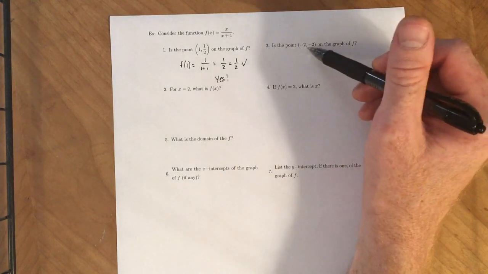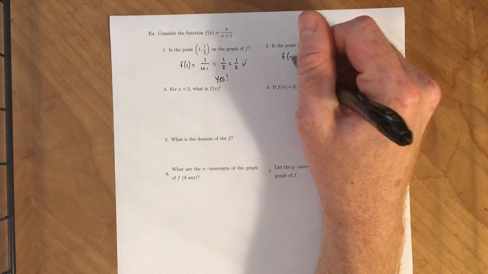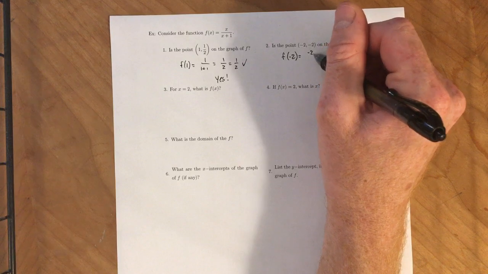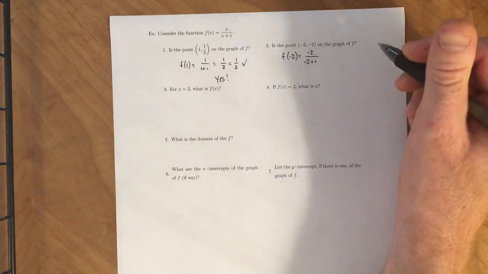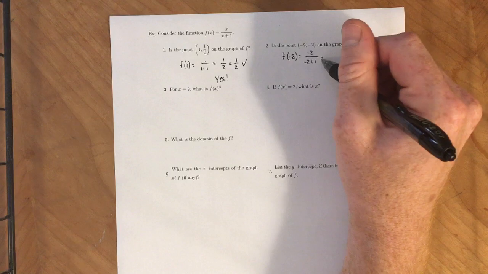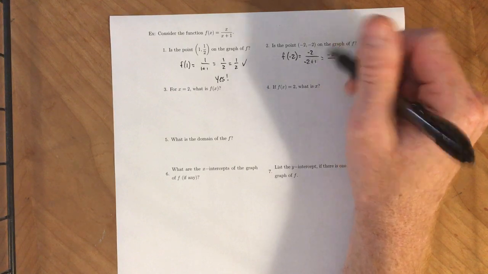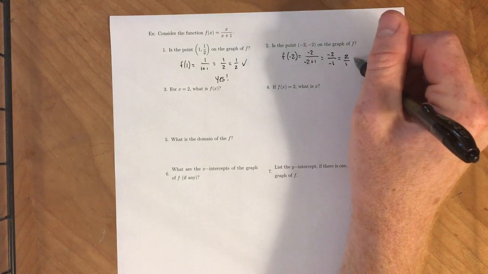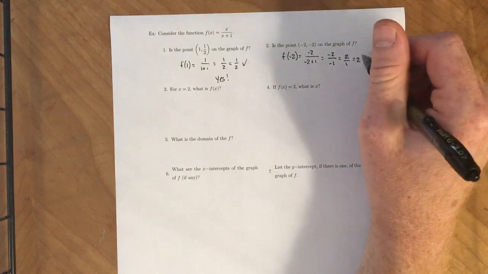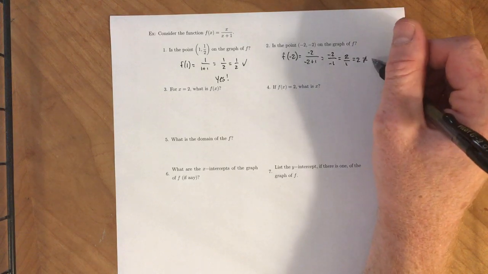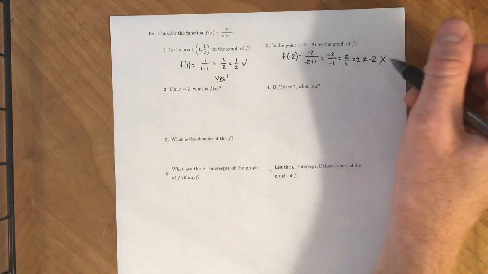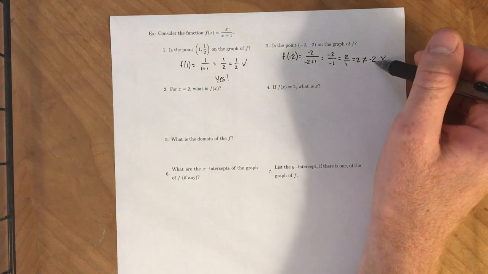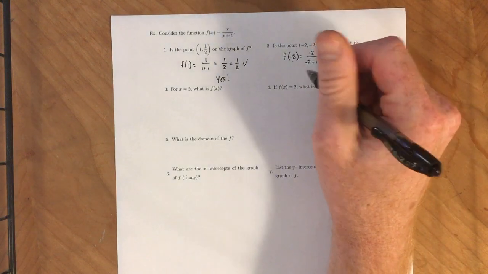Let's try it out again with (-2, -2). We're going to take this -2 as our x value, plug it in, see what we get. So we end up with -2 over -2 plus 1, which gives us -2 over -1. Double negatives cancel out, leaving us with 2 over 1, which gives us 2 if we simplify it down. And 2 is not the same thing as -2. So because f of -2 is not equal to -2, this point is not on the graph.